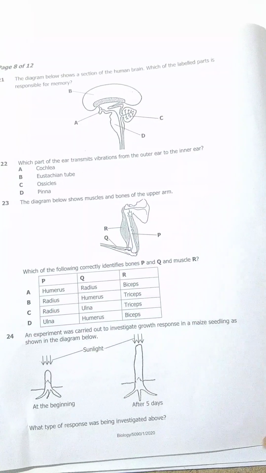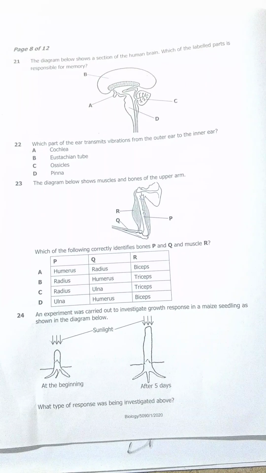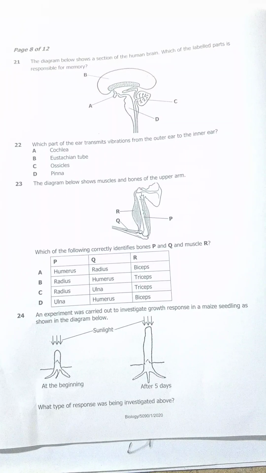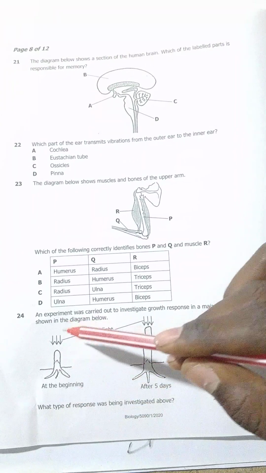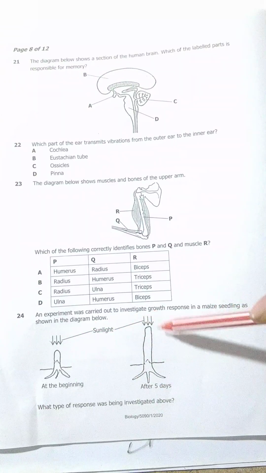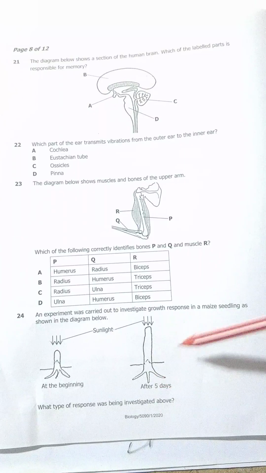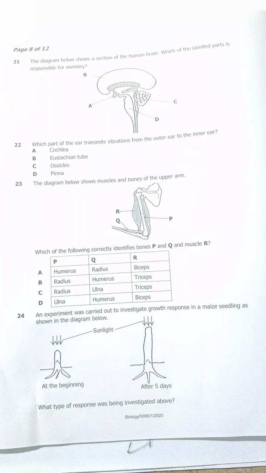24. An experiment was carried out to investigate growth response in a maize seedling as shown in the diagram below. So we look at this, the first part at the beginning, the light is coming in on all the parts. Then as it is going after 5 days, it's still going straight. So this type of response is what we are looking at.